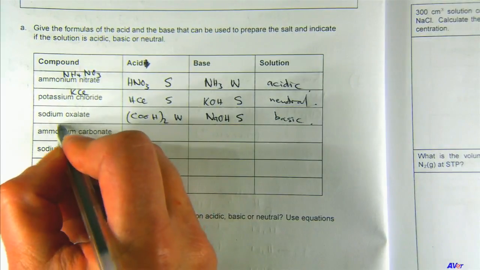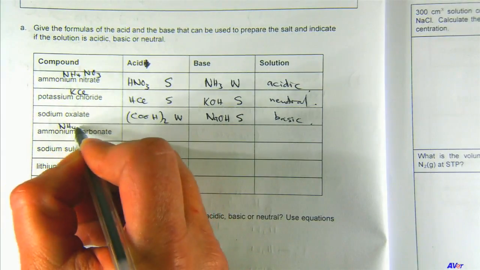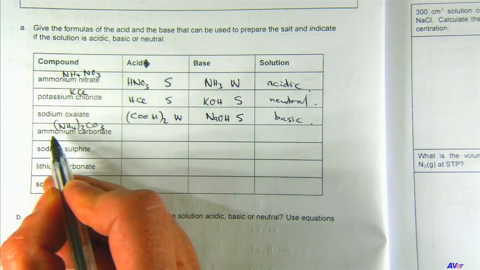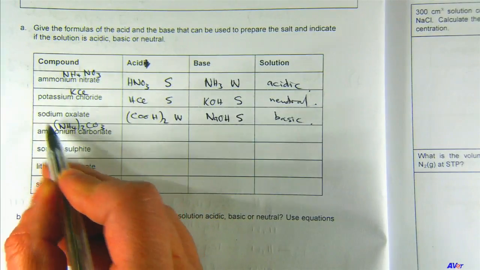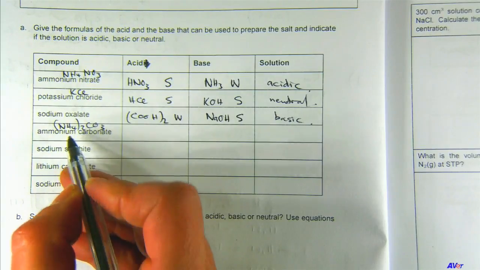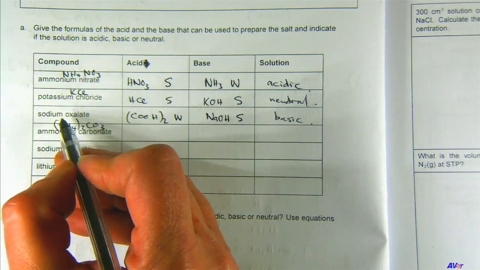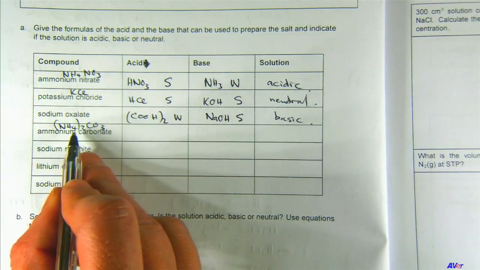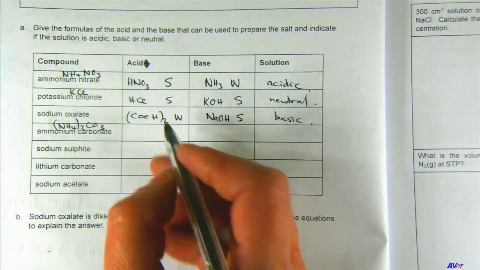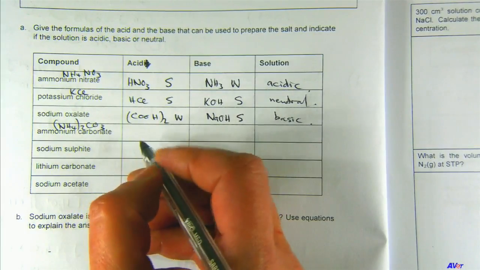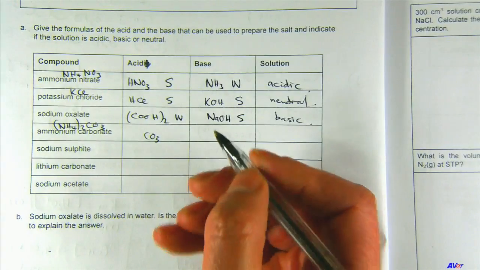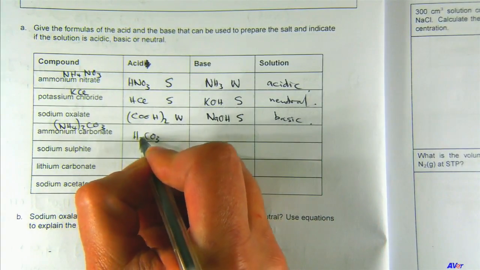Right, we get to ammonium carbonate. Now this is difficult because ammonium, if you wanted to write it, is NH4, but you'll have to have 2 of those because they are only +1. And carbonate is -2. So 2 ammonium to 1 carbonate. Okay, so which acid? The one that will give me the carbonate. So it should be carbonic acid.